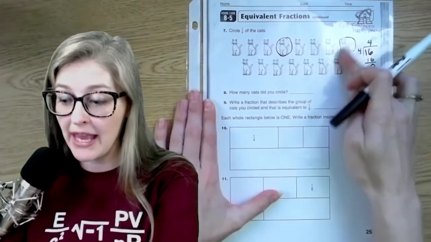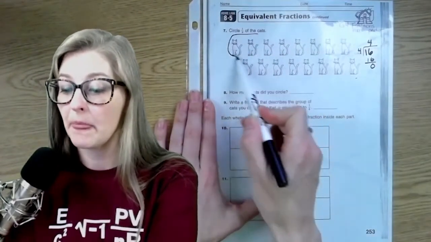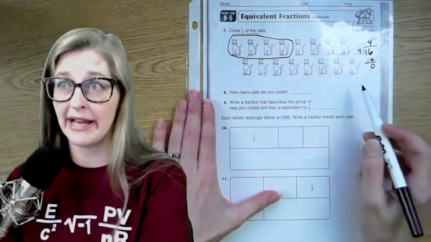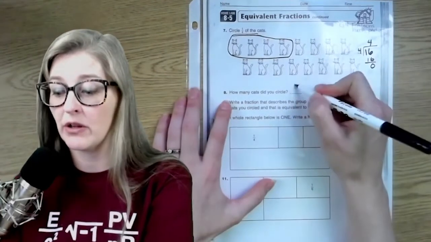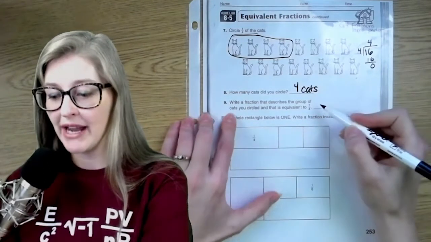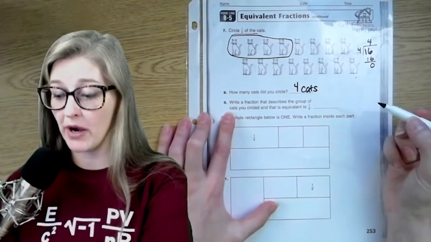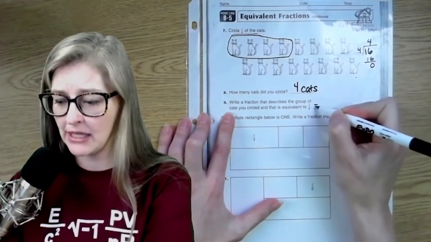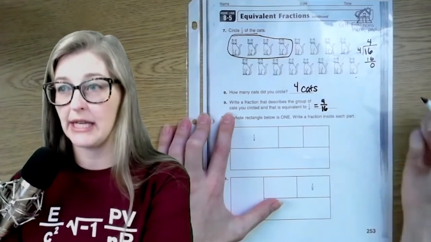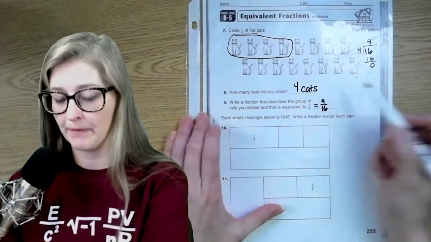Perhaps I like having my collection all together. I could say, oh, 4 out of 16. It doesn't matter which 4 I circle. How many cats did I circle? 4 cats. Please remember to use your labels. Write a fraction that describes the group of cats you circled that is equivalent to 1/4. 1/4 of 16 equals 4 out of 16. So 4 out of 16 is an equivalent fraction to 1/4.